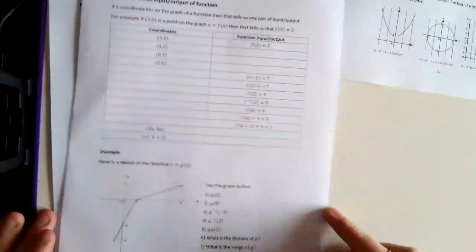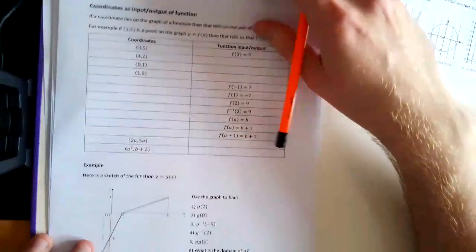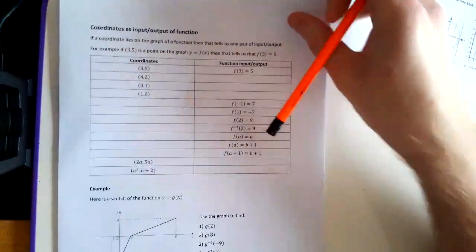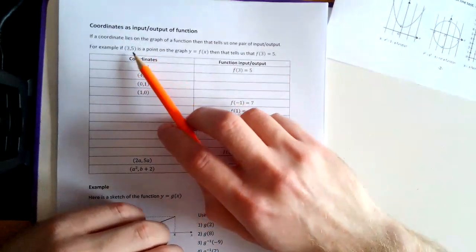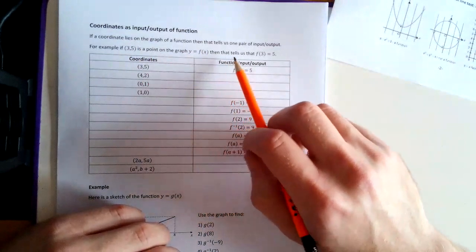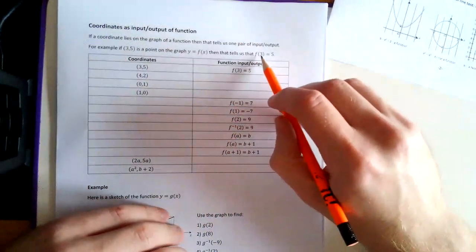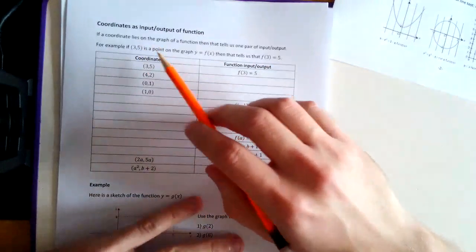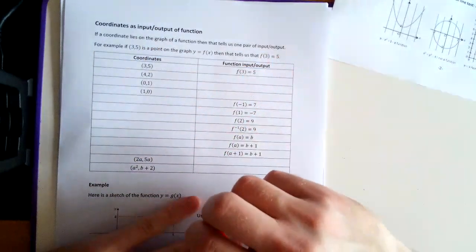Okay, the next thing we can talk about is that coordinates can really be seen as inputs and outputs of functions. Now, if you can get your head around this, it will help the whole of functions and graphs completely. So, for example, if a coordinate (3, 5) lies on the graph of a function y equals f of x, then that tells us that f of 3 equals 5. That if I input 3, I output 5. Because remember, we put input on the x-axis and output on the y. So you're just going to have to go converting between them. See if you can do some yourself.